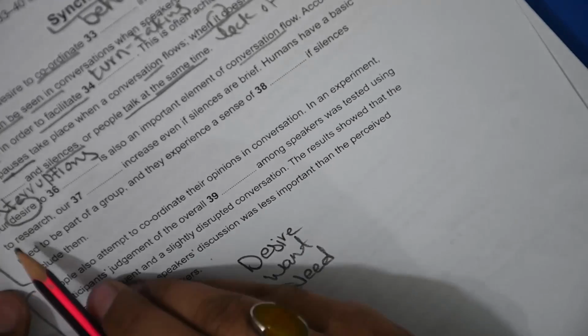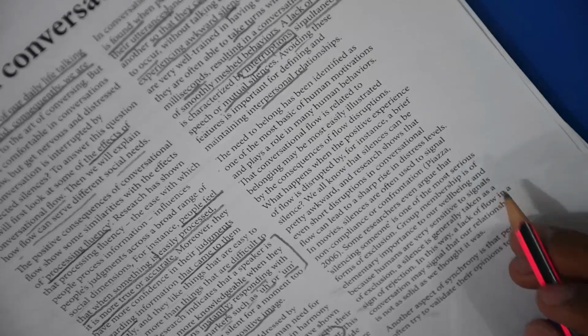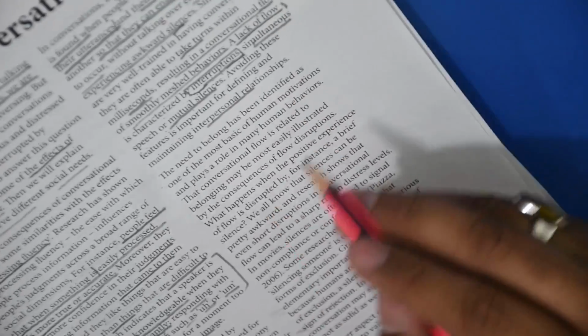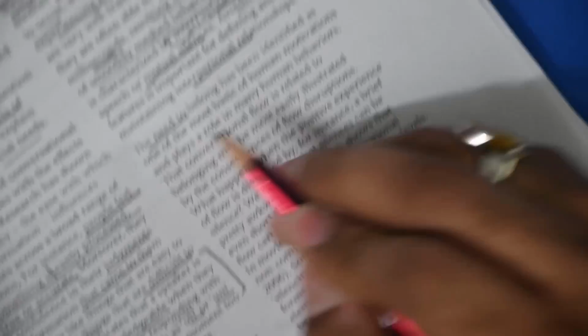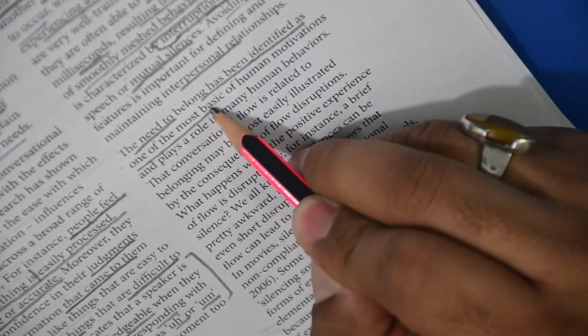So we need to look for our desire to dash. Okay, now the need to belong, we've read until there. I told you, the need to belong has been identified as one of the most basic of human motivations.